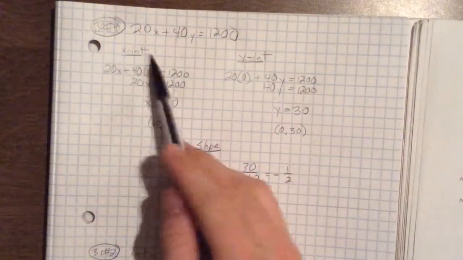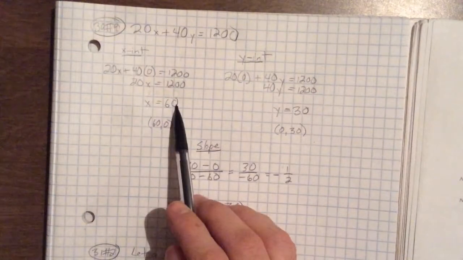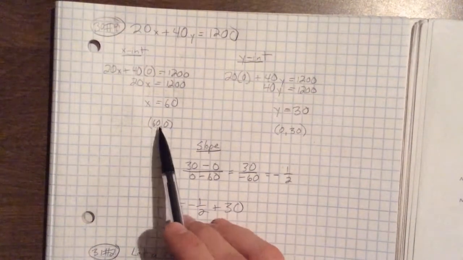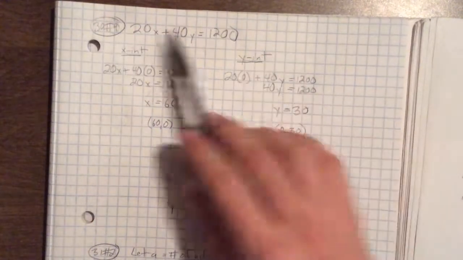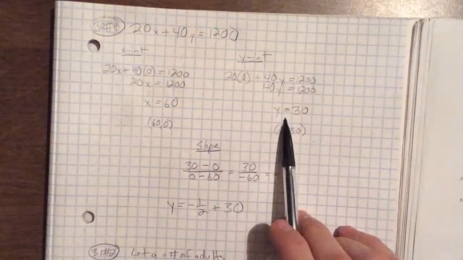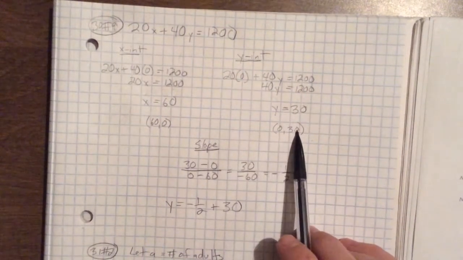To find the x-intercept, you set y equal to 0 and solve for x. I get x is equal to 60, which means that it crosses the x-axis at (60, 0). To get the y-intercept, you let x equal 0 in the equation and solve for y. In this case, we get y equals 30, which means it goes through the point (0, 30) on the y-axis.